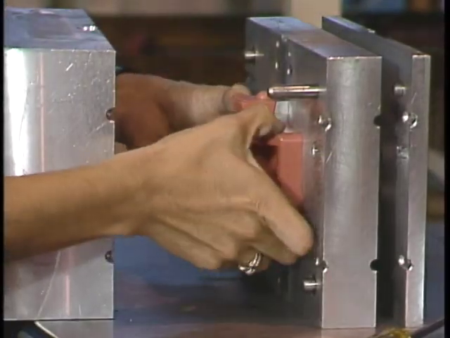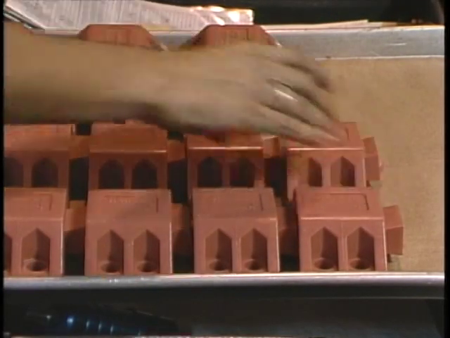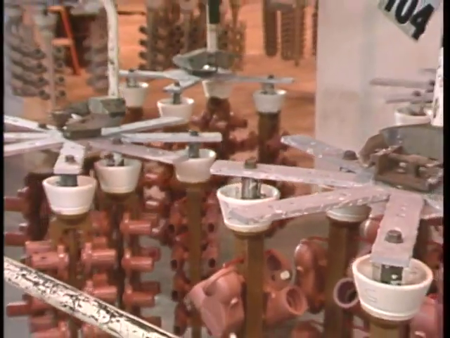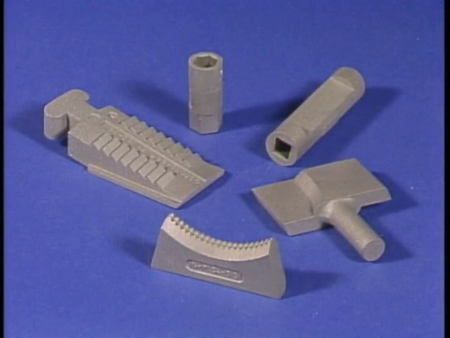The investment casting process is used to produce near-net-shaped metal parts. A near-net-shaped part is one which requires minimal machining, finishing, or surface treatments. Investment casting does all these things. Investment casting saves time, money, and materials.